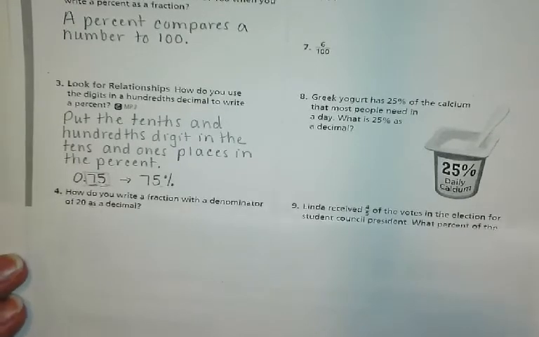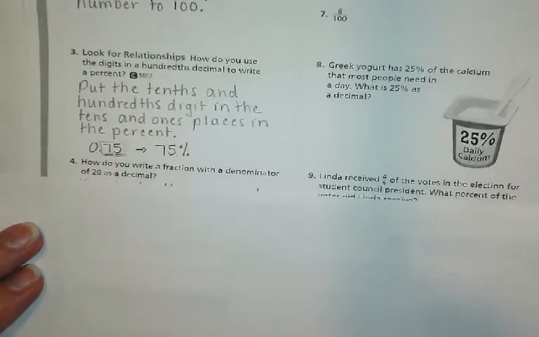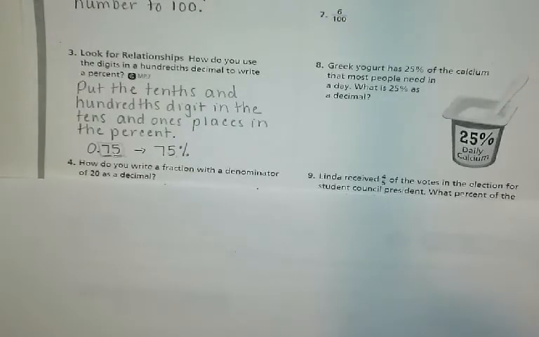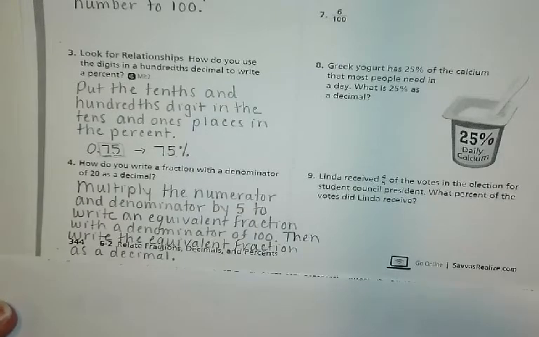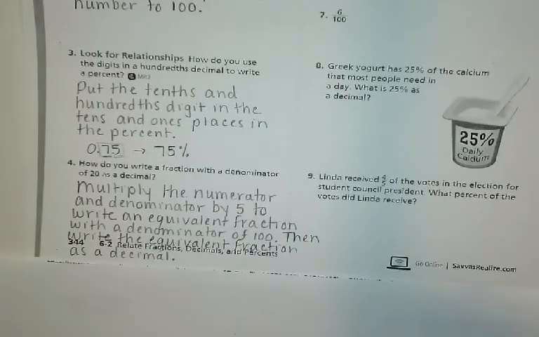Okay, number 4. How do you write a fraction with a denominator of 20 as a decimal? You are going to multiply the numerator and denominator by 5 to write an equivalent fraction with a denominator of 100. Then write the equivalent fraction as a decimal. Take a moment, write that down, and then I will give you an example.